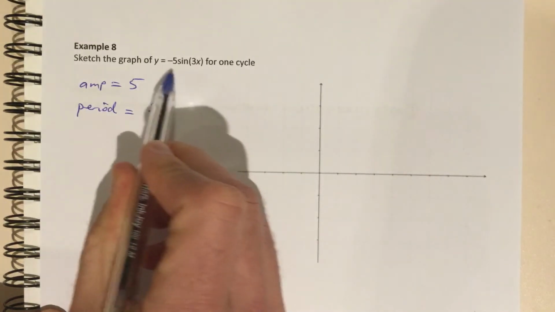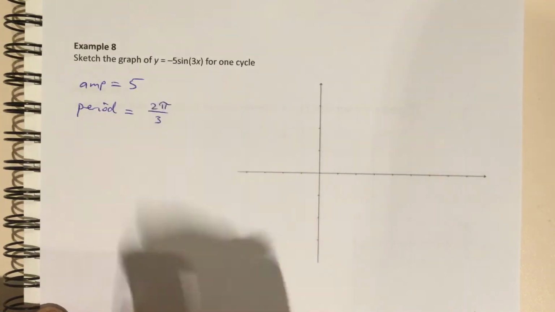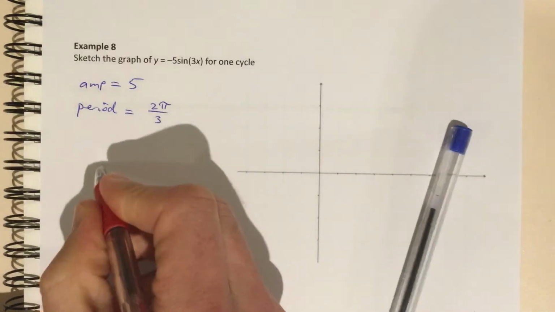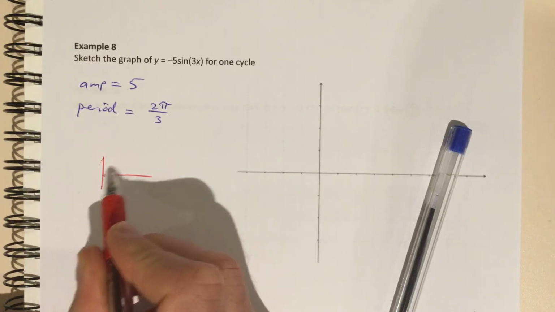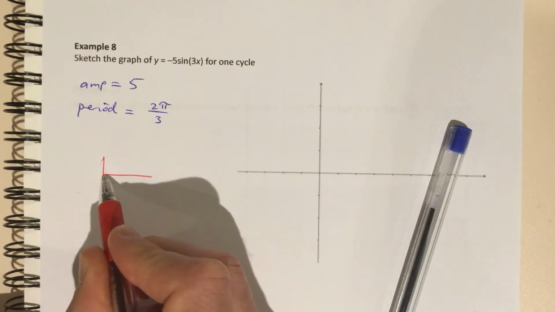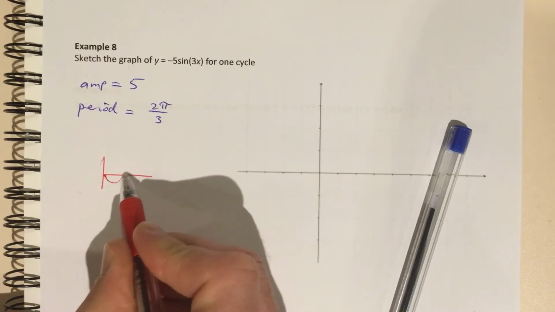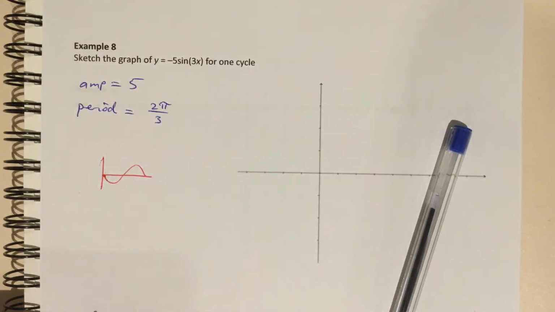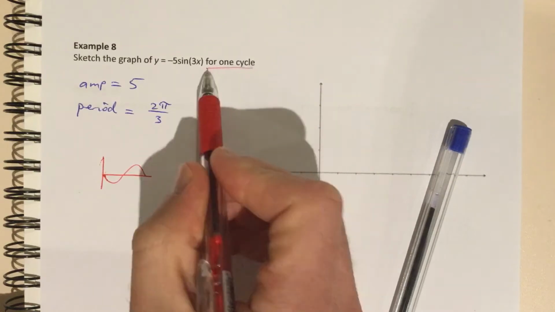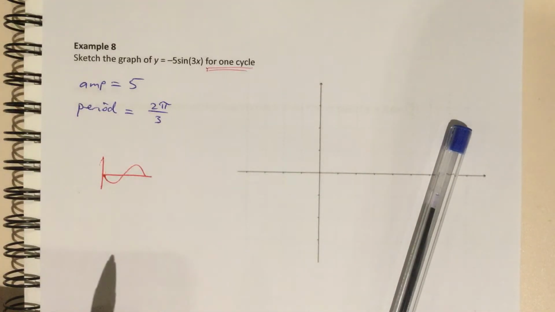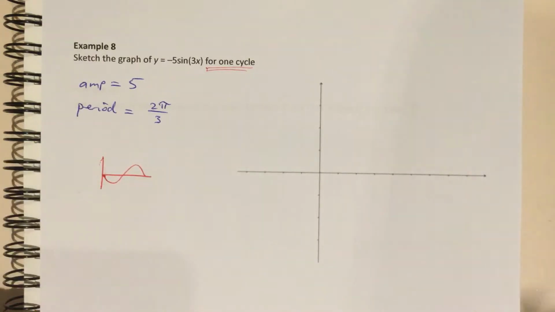And the negative in front of the function gives us a reflection in the x-axis. So just to get a quick rough idea, rather than starting from the center and going up like a typical sine graph does, this will start from the center and go down. So we're going to get that looking shape. And we haven't been given a domain, but we're just told to sketch it for one cycle. So we'll just keep it simple and sketch the first positive cycle of the graph.